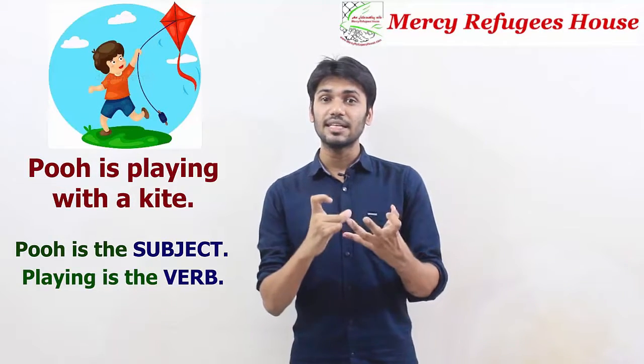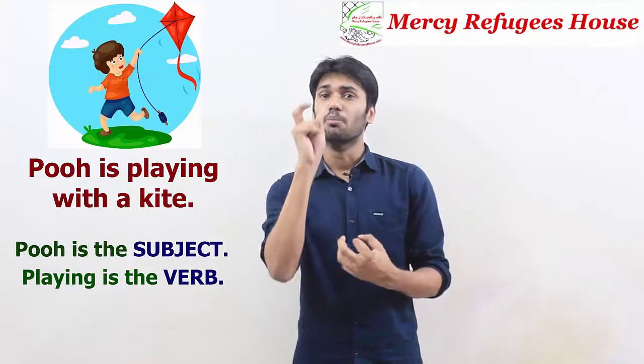Now, he is playing with what? The next question we get: what are the things he's doing? He's playing. Then, with what? The question is, he's playing with a kite. It gives us some more information about the work Pooh is doing.